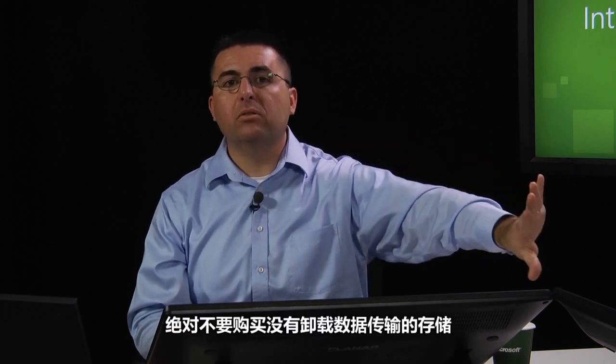Here's the important thing for you to understand. If you're going to go buy some new storage today, make sure it's got offloaded data transfer. If someone comes to you and says, hey, I want to sell you new storage, and it doesn't have offloaded data transfer, the answer is, okay, show me the stuff that's got ODX, because honestly, the benefits are just tremendous. Don't even look at something that doesn't have offloaded data transfer.